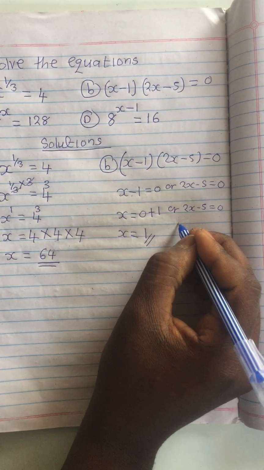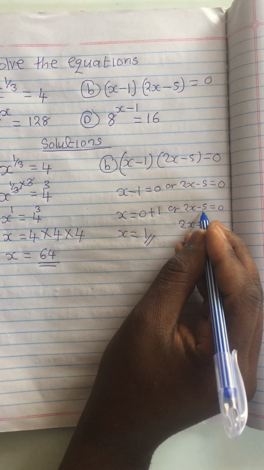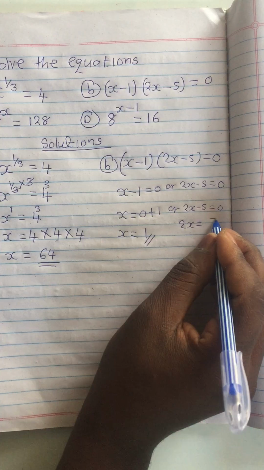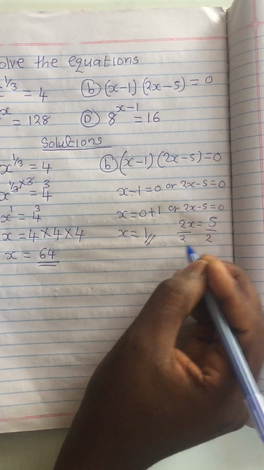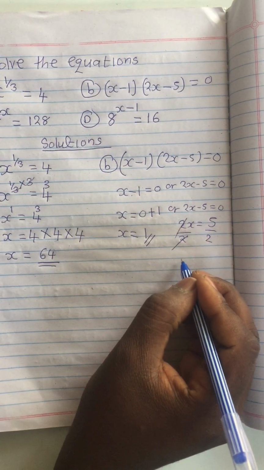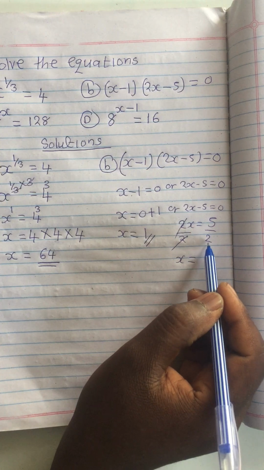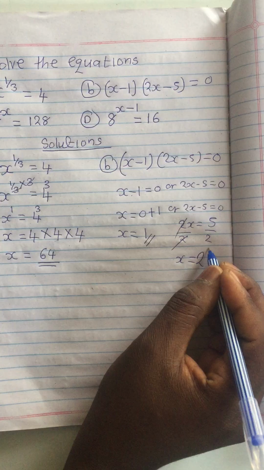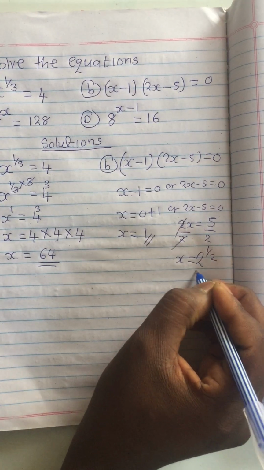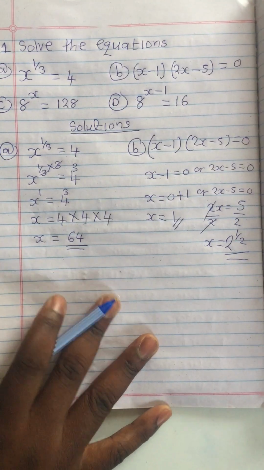This side, 2x is equal to, it was a negative 5, becomes positive 5. So you divide both by 2. You eliminate this. So x is equal to, how many times can 2 go into 5? It goes 2, remainder 1 over 2. You end there. We come to number 3.